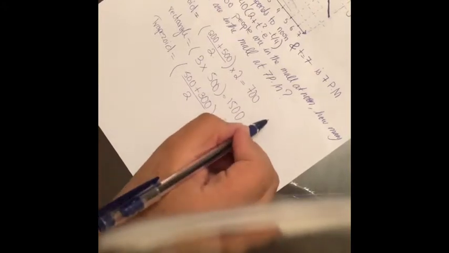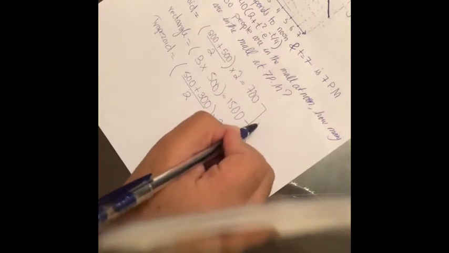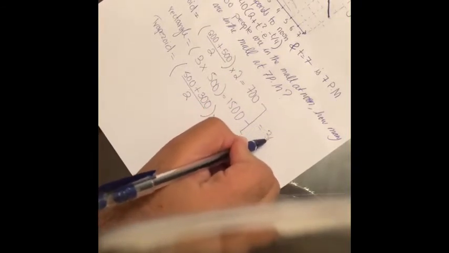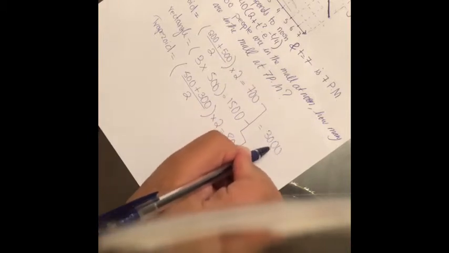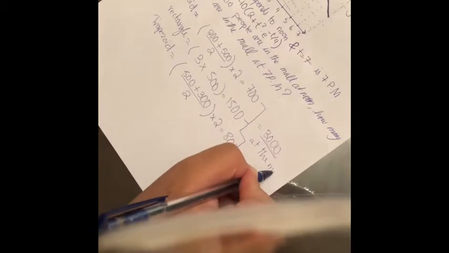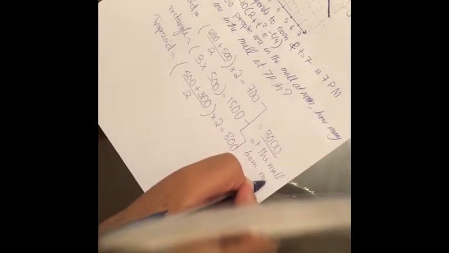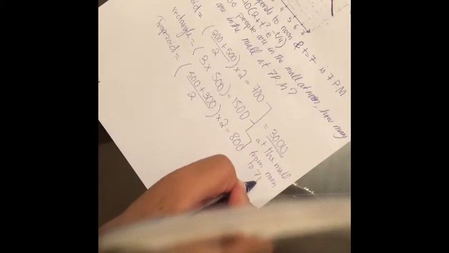So all of these equal 3,000 people. So 3,000 people entered the mall from noon to 7 p.m.